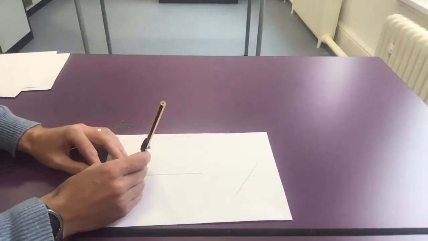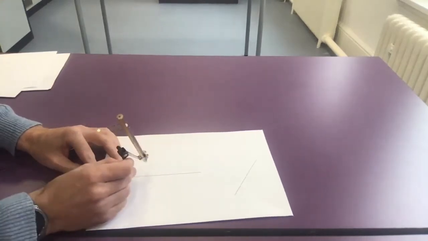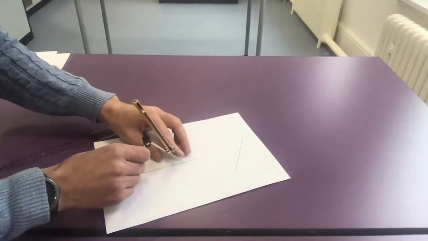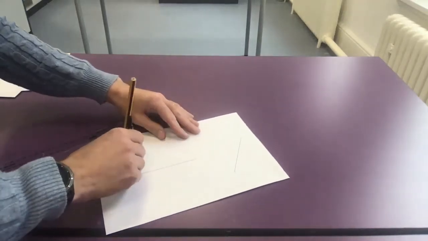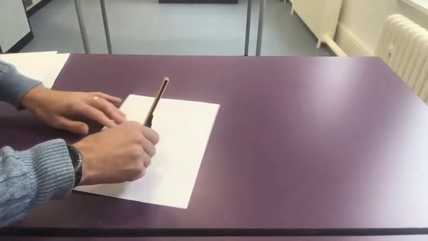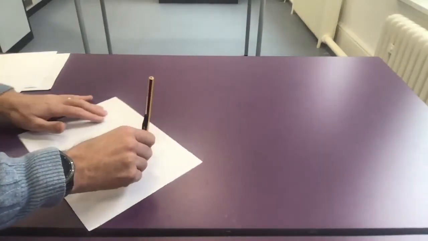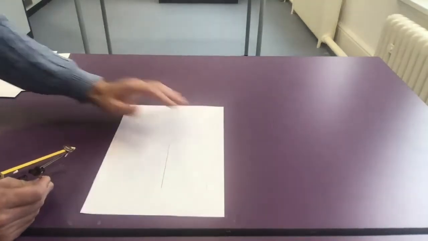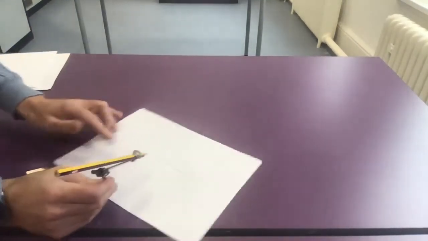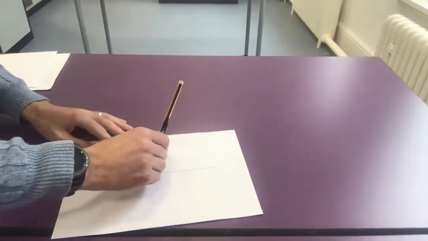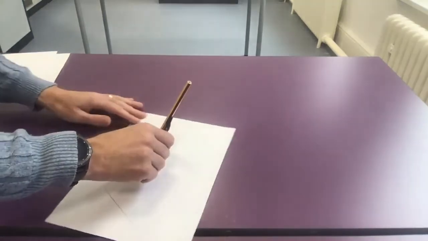Okay, so what I'm going to do is set the pointy bit of my compass at one end and the non-pointy bit over halfway, and I'm going to draw an arc, okay? Feel free to turn your paper, not the compass. You may find that easier, all right, guys? And then at the other end, I'm going to do exactly the same thing.